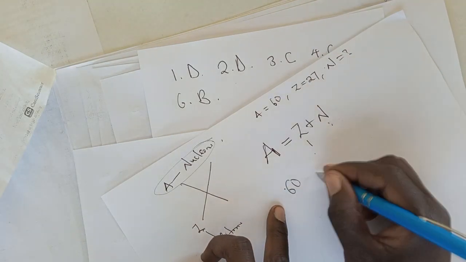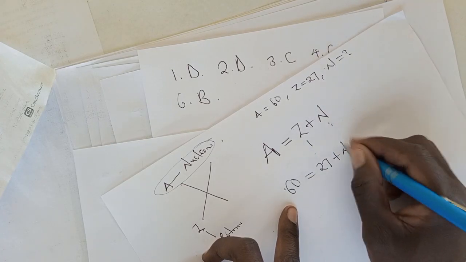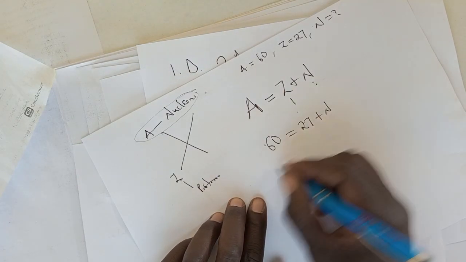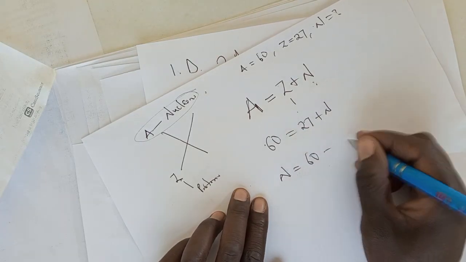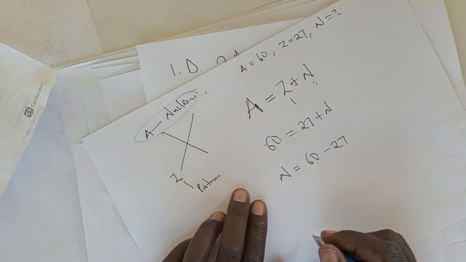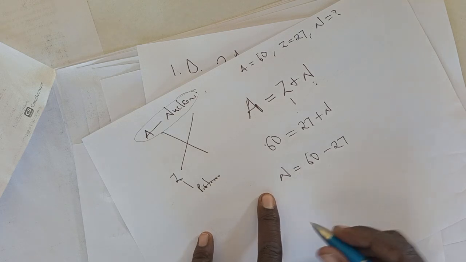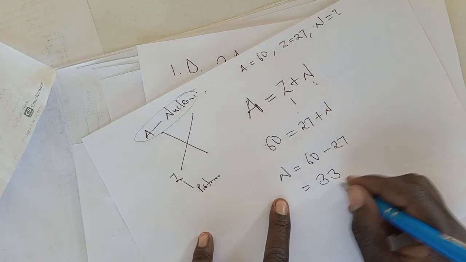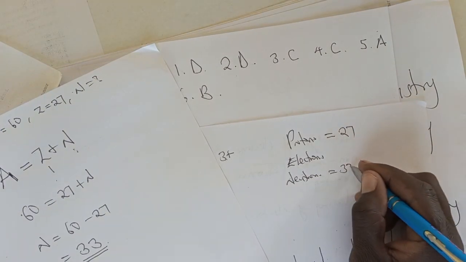So we're going to say 60 is equal to 27 plus N. We use the mathematical rules to achieve the answer. We're going to say N is equal to 60 minus 27. Now, what is 60 minus 27? The answer gives us 33. This 33 is the number of neutrons. So when we go back here, we're going to say number of neutrons is 33.